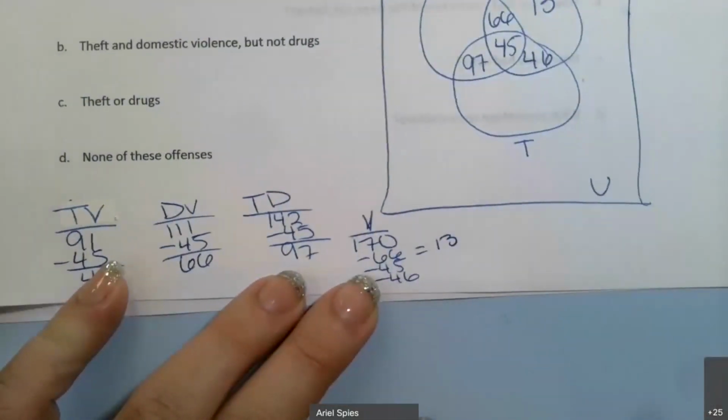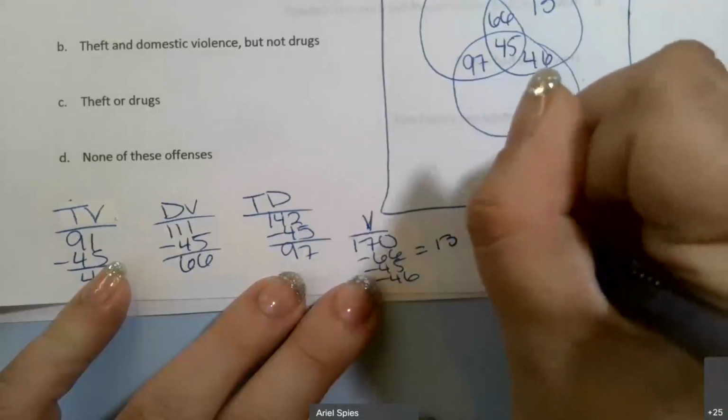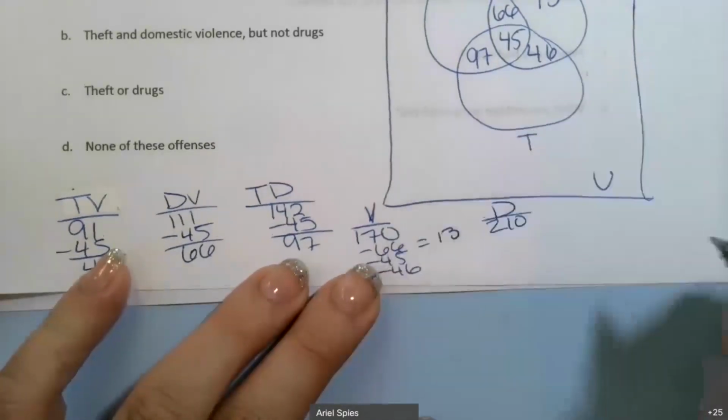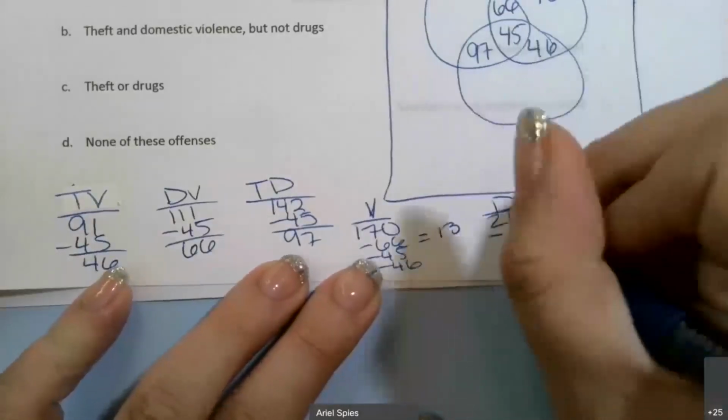And then I want to do the same thing for drug. 210 is drug. So I'm going to subtract all the numbers in the drug circle, which are 66, 45, and 97.